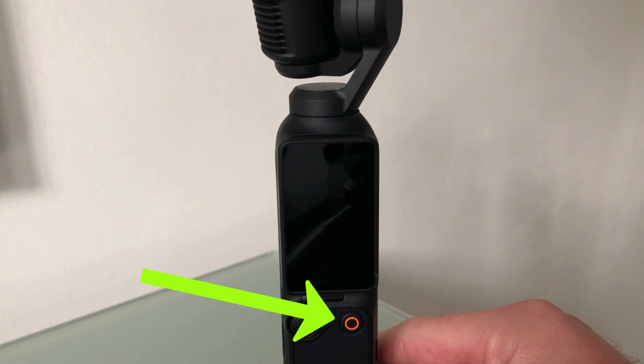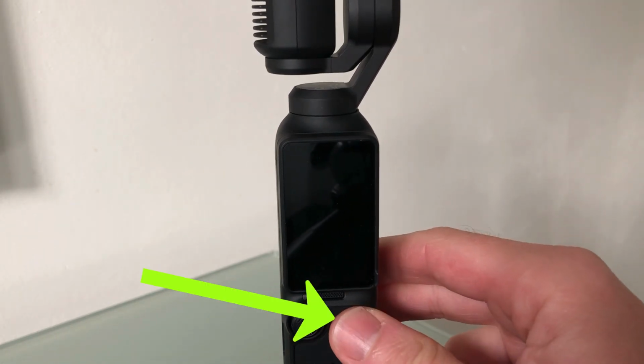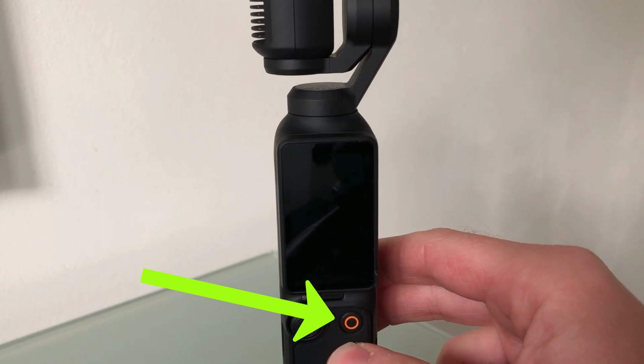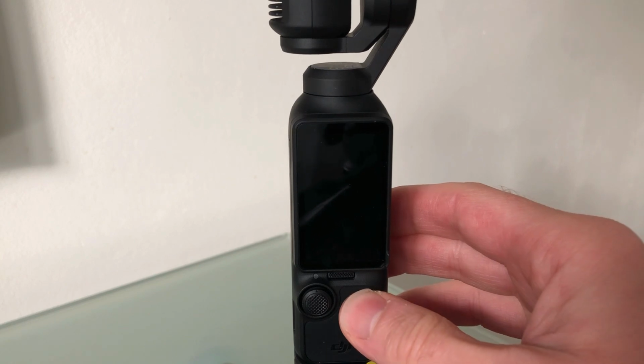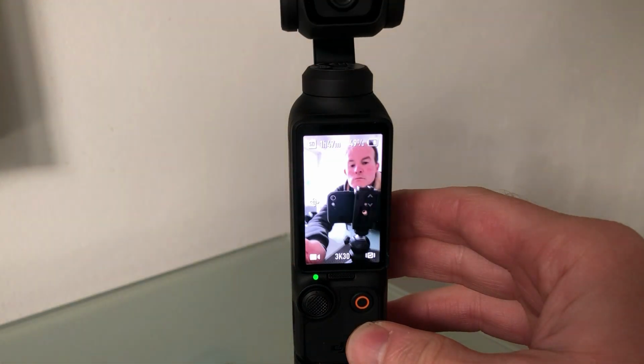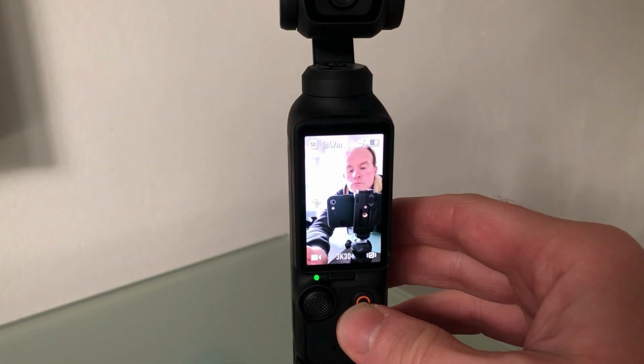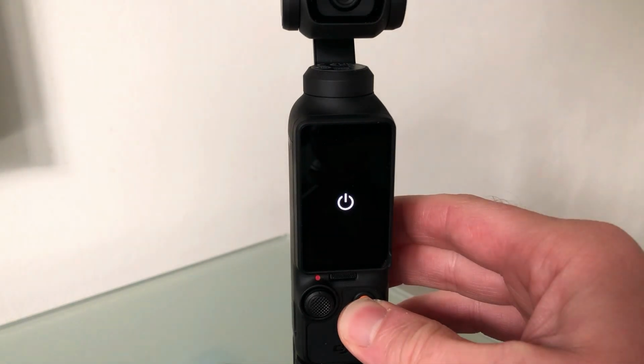The second way of switching on the Pocket 3 is just to hold the normal record button, the one with the red circle, for a few seconds, maybe 2 or 3 seconds, until the Pocket comes on. And again, if you want to switch it off, you just press and hold the button again until the gimbal goes off.